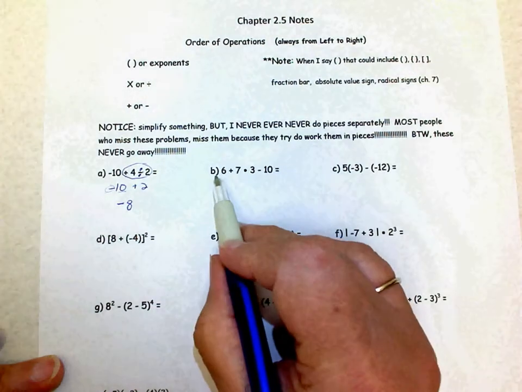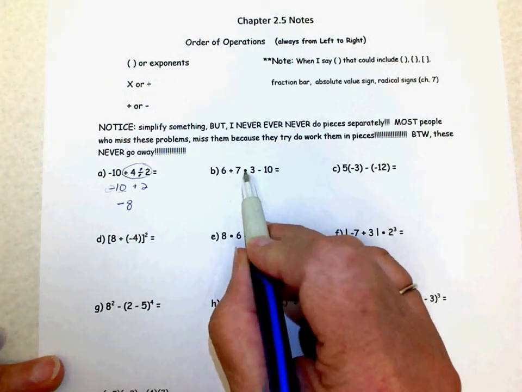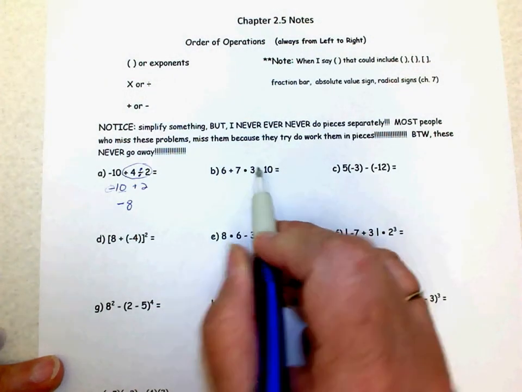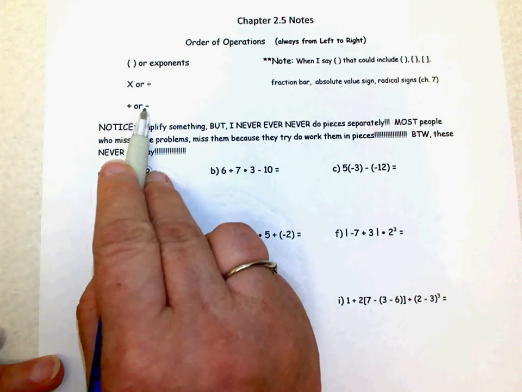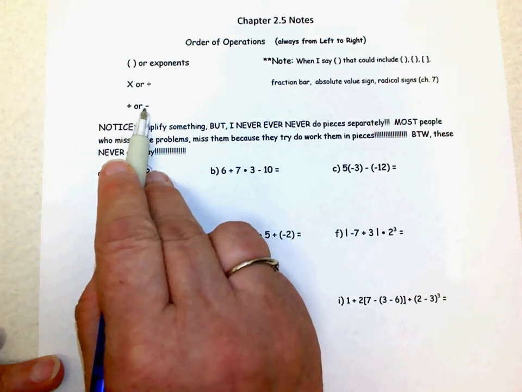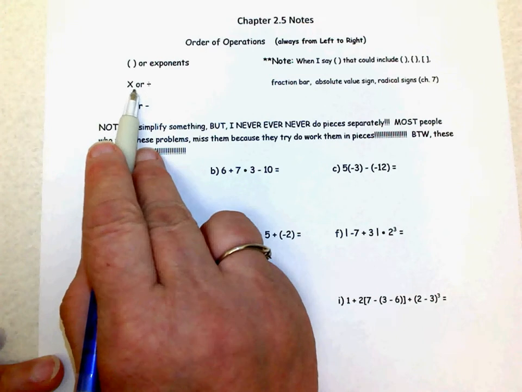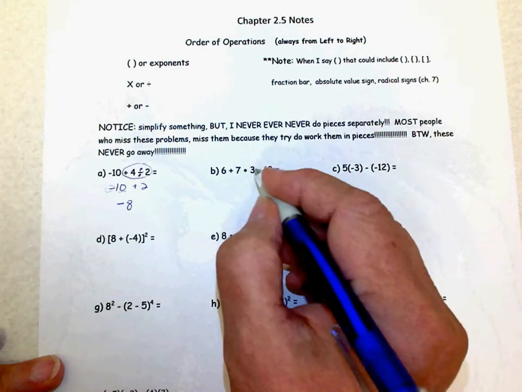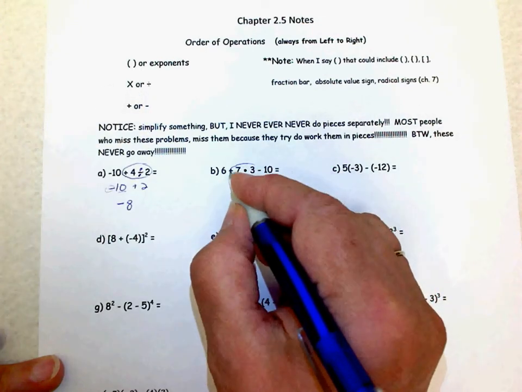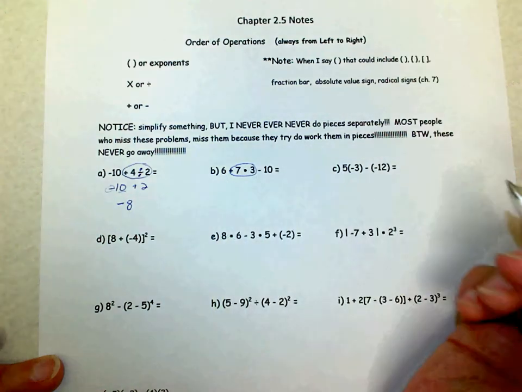Now on B, we got a plus, a times, a minus. Well, a plus and a minus are ankle biters, but we got this times here, so we've got to do times before we do the other two.